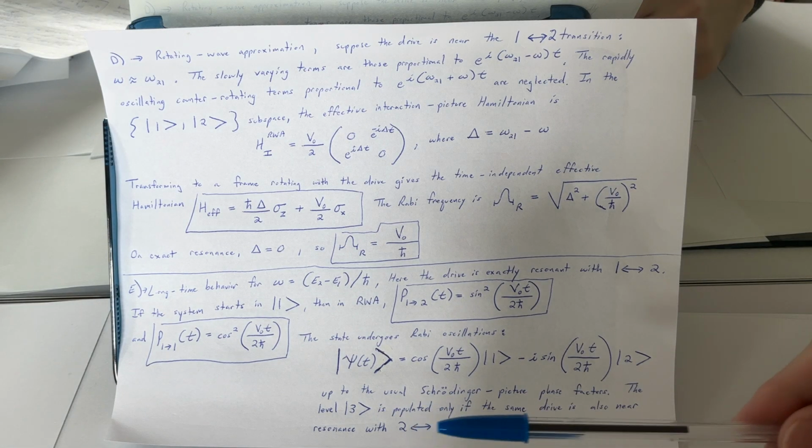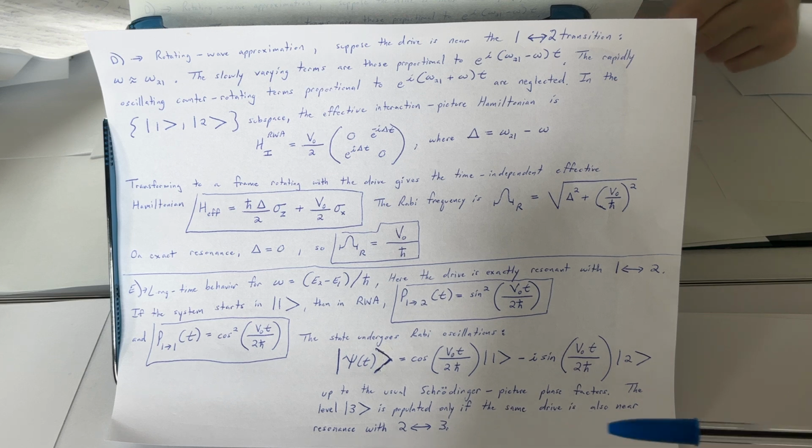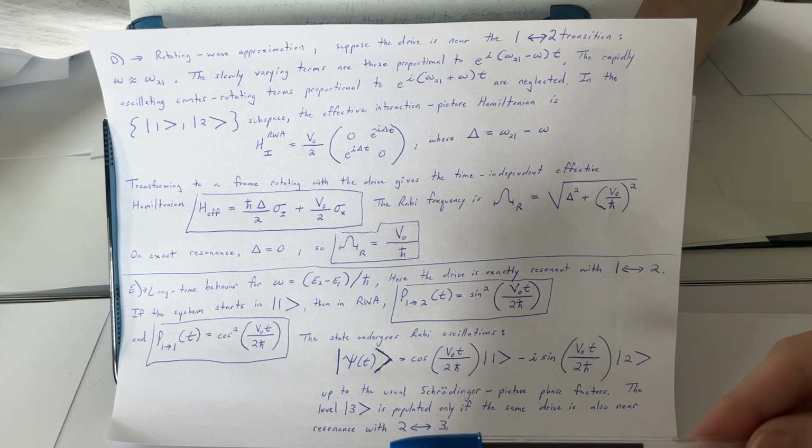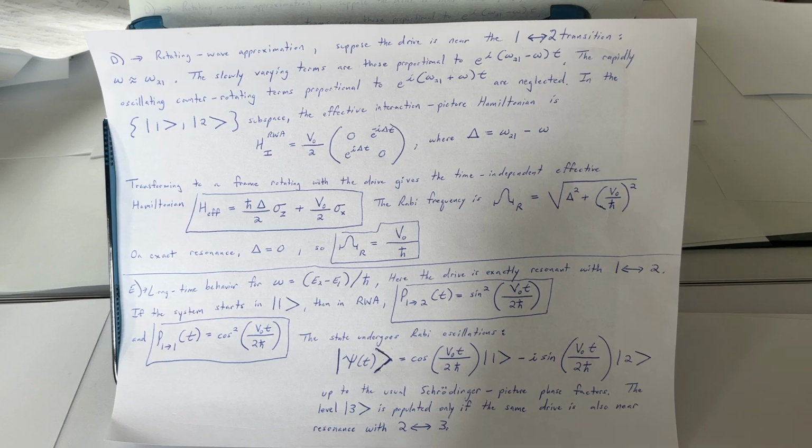The level ket 3 is populated only if the same drive is also near resonance with that coupling, the 2 couples 3.